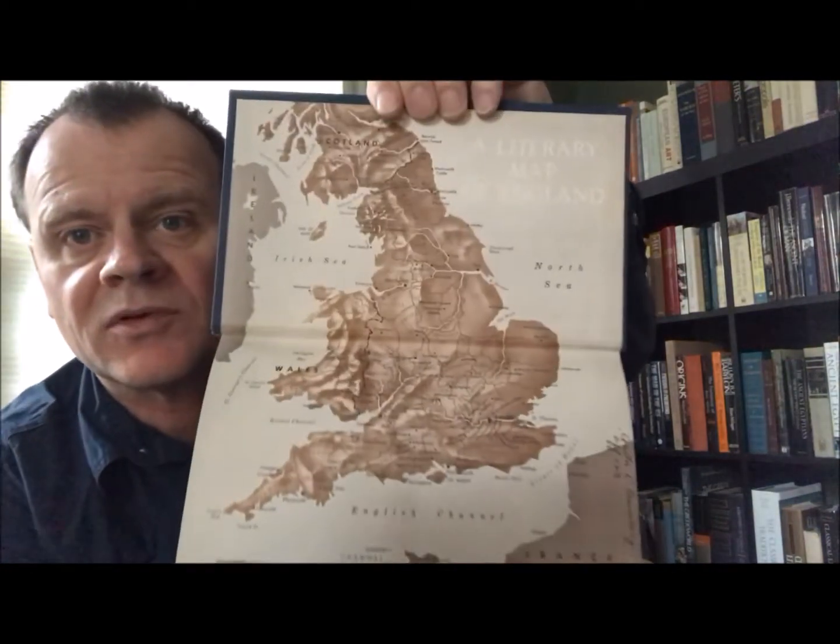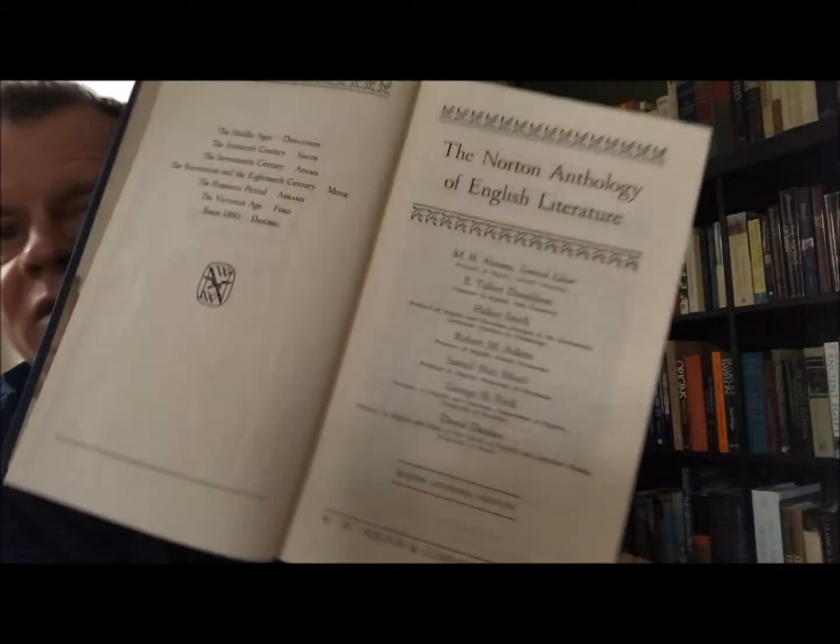So we start off with 2 more volumes of the Norton anthologies. In this case, it's a Norton Anthology of English Literature, and it's called the Major Authors Edition. Here are the end papers. It's W.W. Norton and Company, Incorporated, New York. This is 1962 first edition. M.H. Abrams was general editor, and then there's a list of editors under it there.